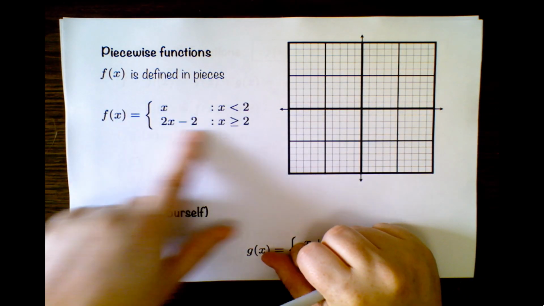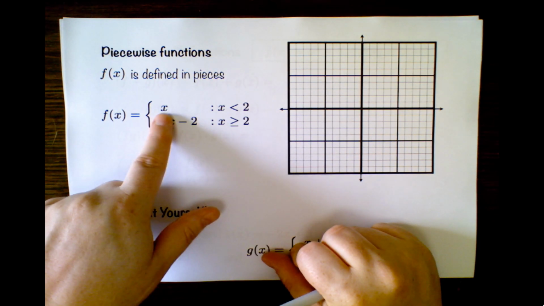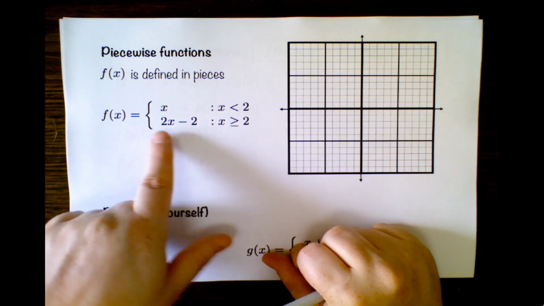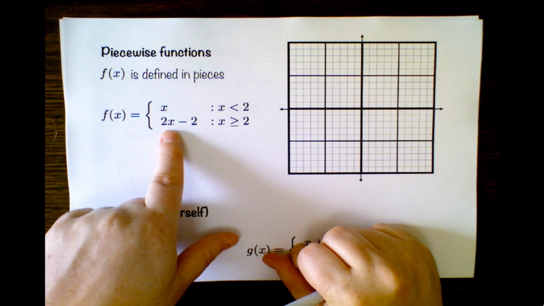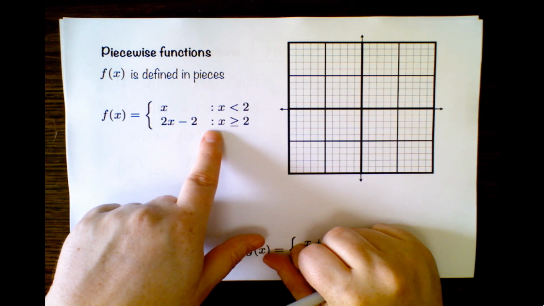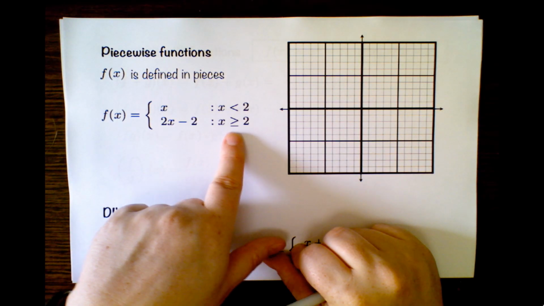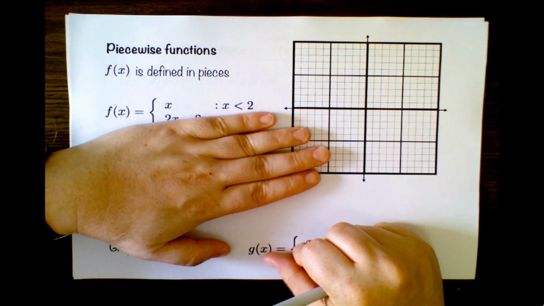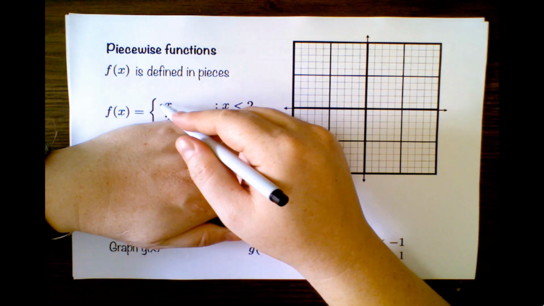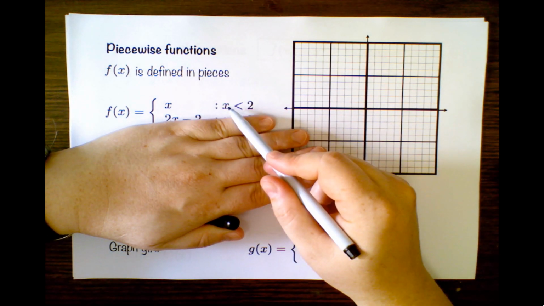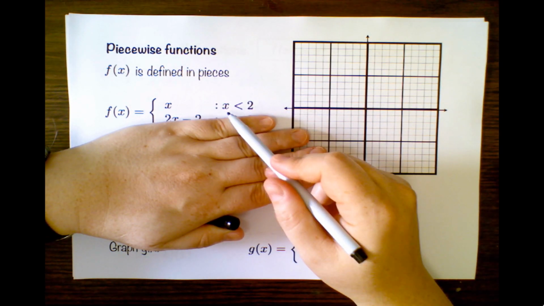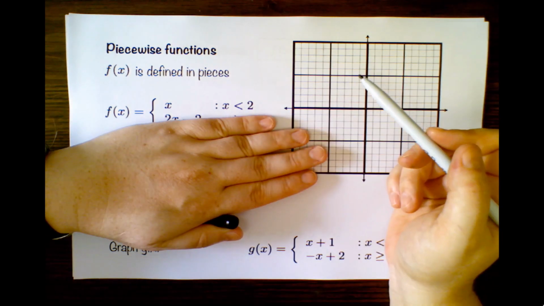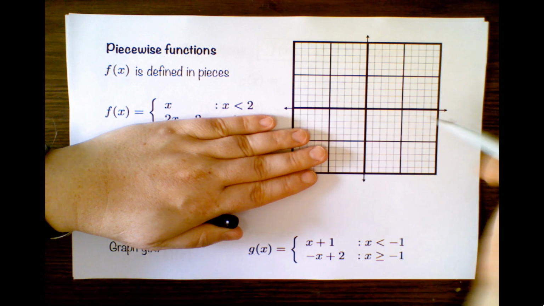So the way I would read this is f of x equals x when x is less than 2. And f of x equals 2x minus 2 for or when, whichever word you prefer, x is greater than or equal to 2. So I'm going to look at this piece first. The line is y equals x, but I have to stop at 2. In fact, since x is strictly less than 2, I'm not allowed to get to 2. Just like on an inequality, the way I show that is with an open circle.